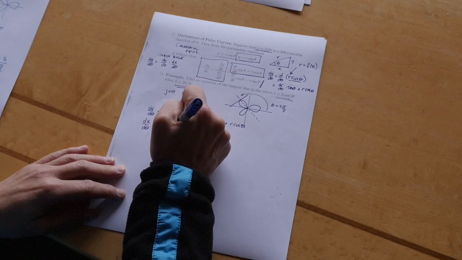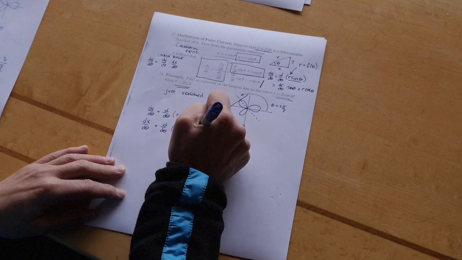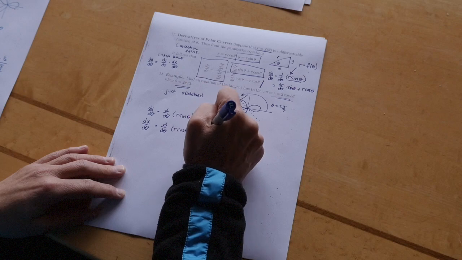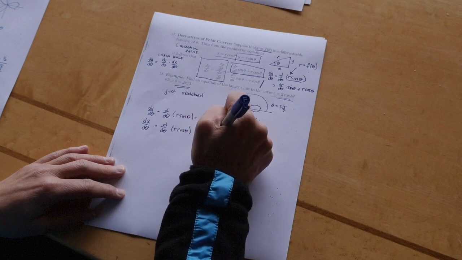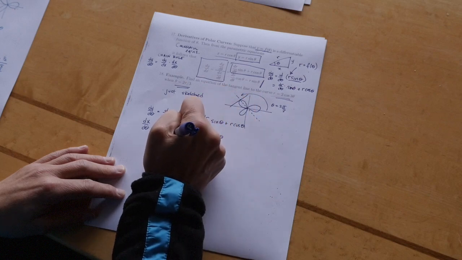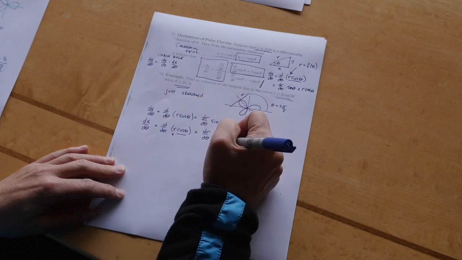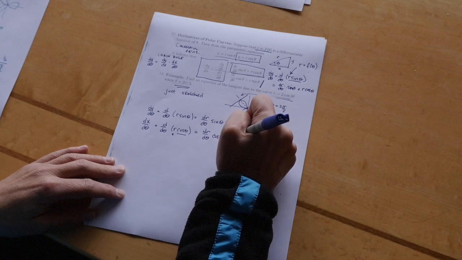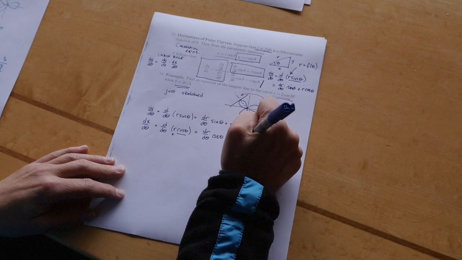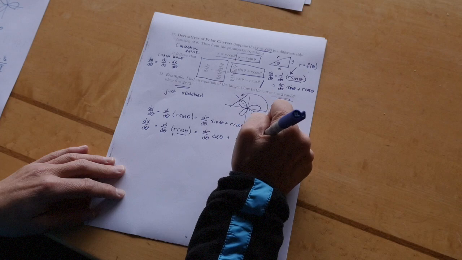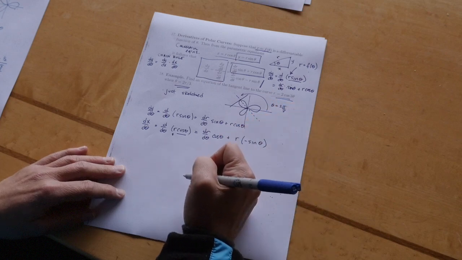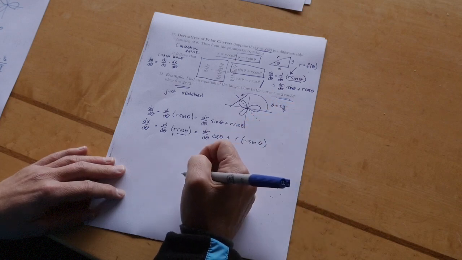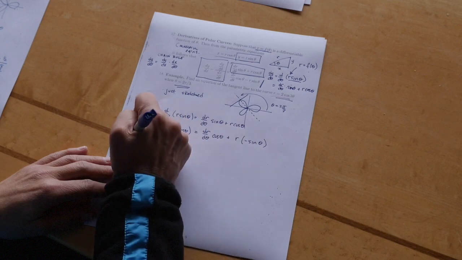That's going to be d by d theta of r cos theta. And that will be dr by d theta times cosine theta. That is, take the derivative of the first function and multiply it by the second function, then take the derivative of the second function and multiply it by the first function. So that will be r times the derivative of cosine, which is minus sine. And you'll see that's the denominator of that rather imposing looking equation at the beginning. There it is.